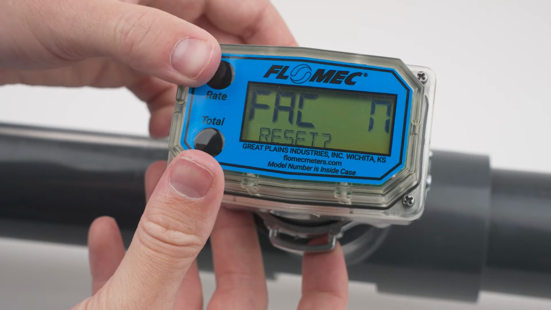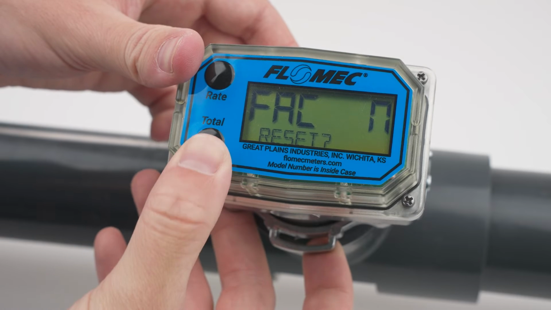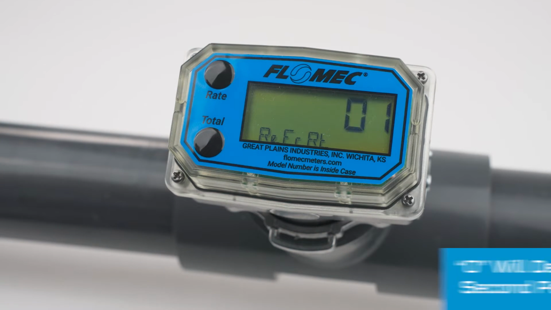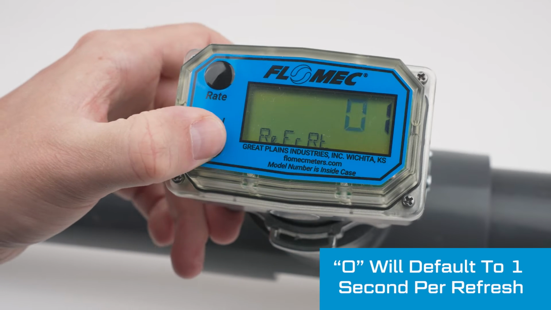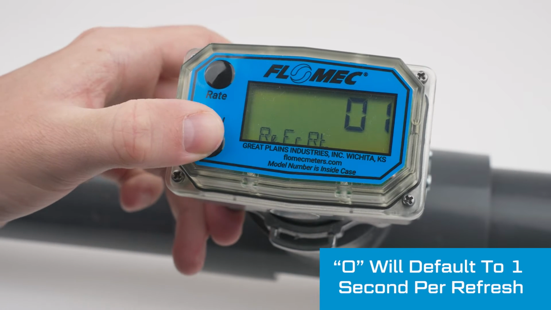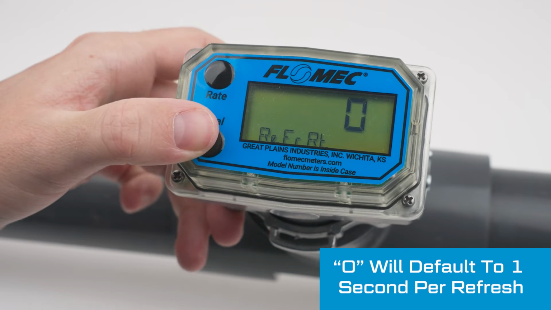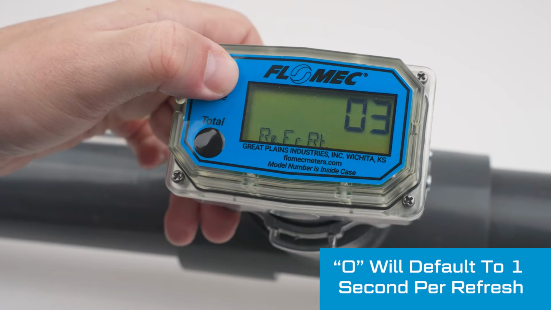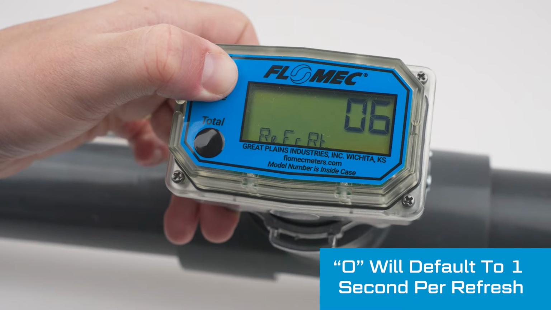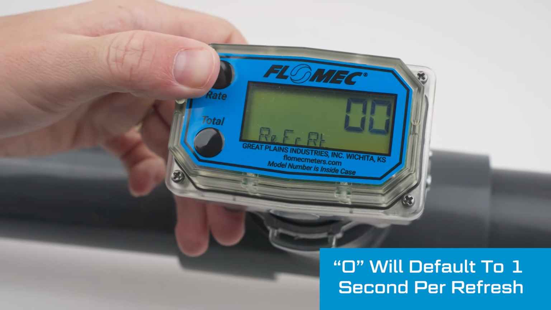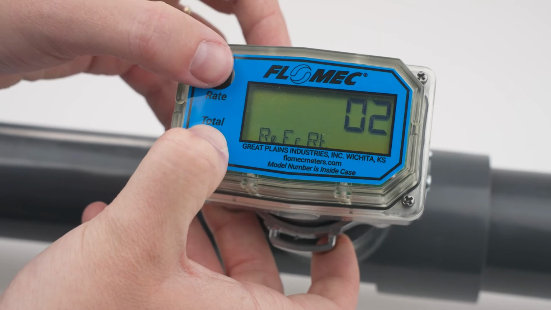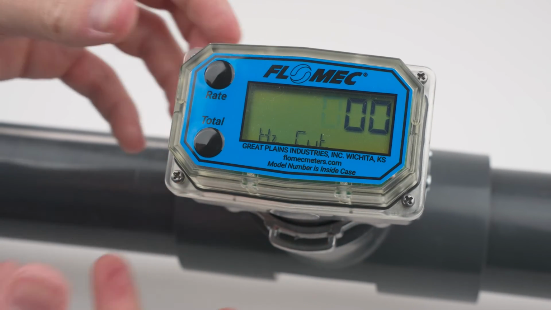If you choose not to reset the meter, next you will be prompted to select your screen refresh rate in seconds. Use the Total button to select the active digit and the Rate button to increment the active digit from a minimum of 1 second per refresh to a maximum of 1 refresh every 99 seconds. Hold the Total button, then press the Rate button to confirm your selection.